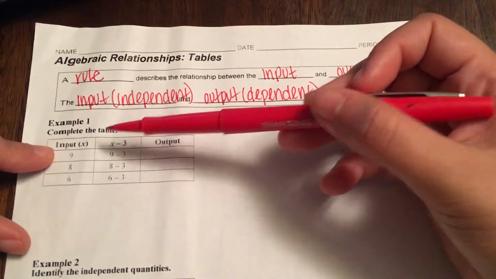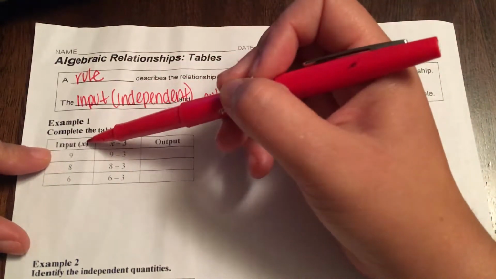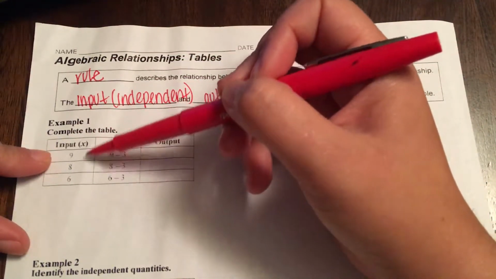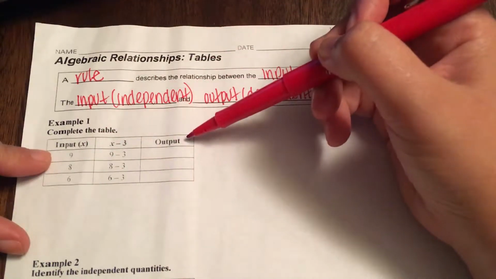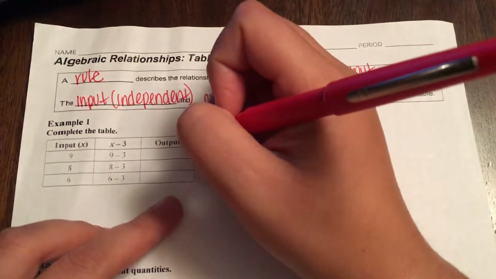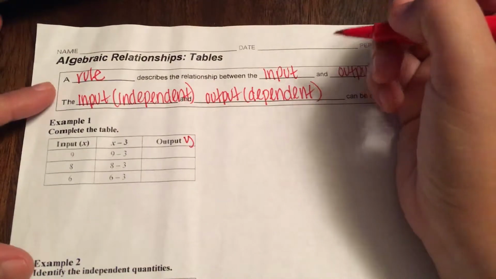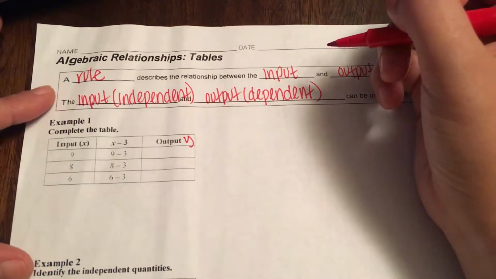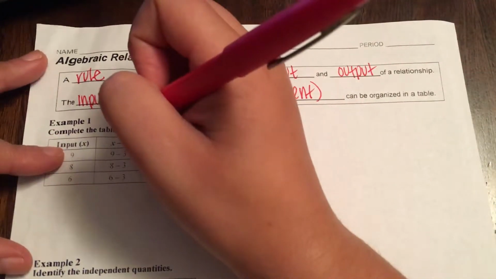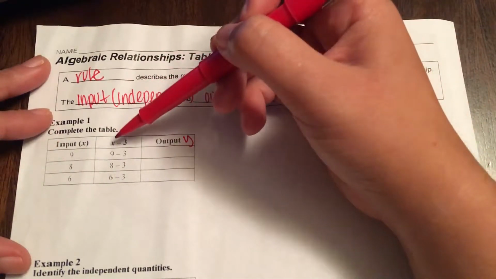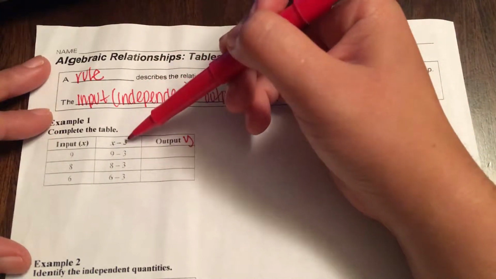So here's our first example. Here's your input. This is X. This is the independent quantity. And here's your output. This is Y. And that's your dependent quantity. Now, here in the middle we have our rule. And in this case we have X minus 3.